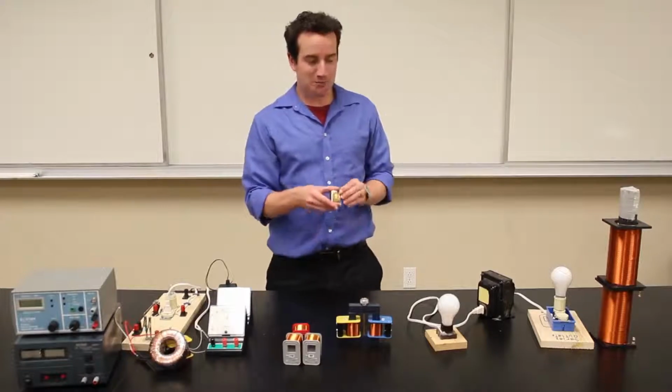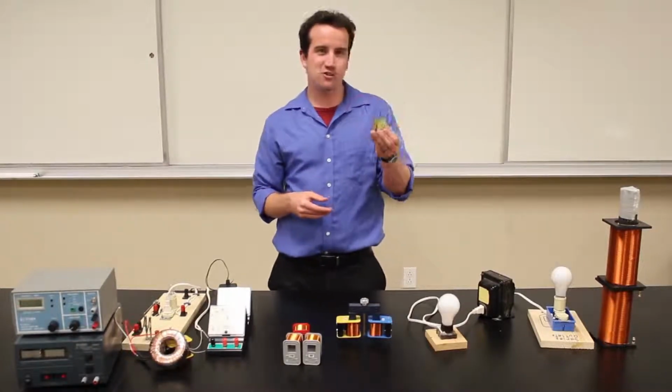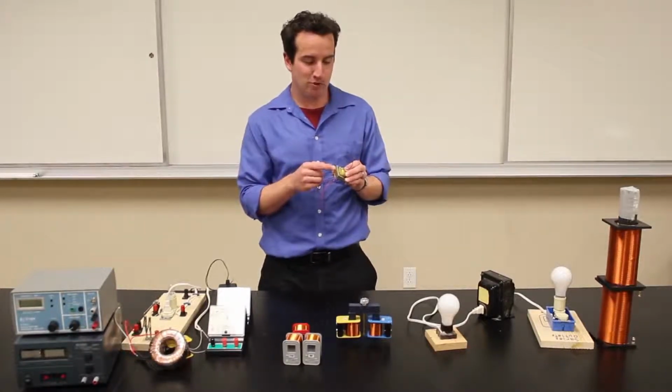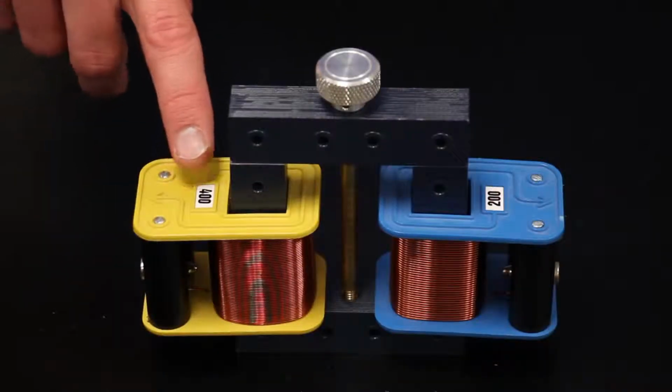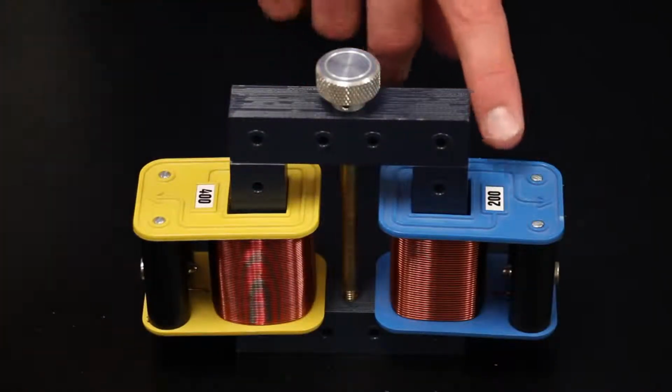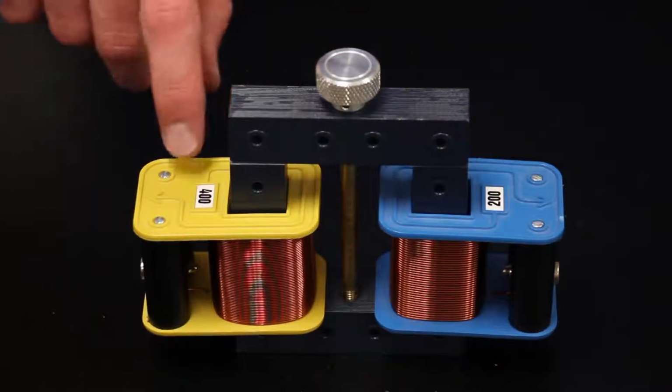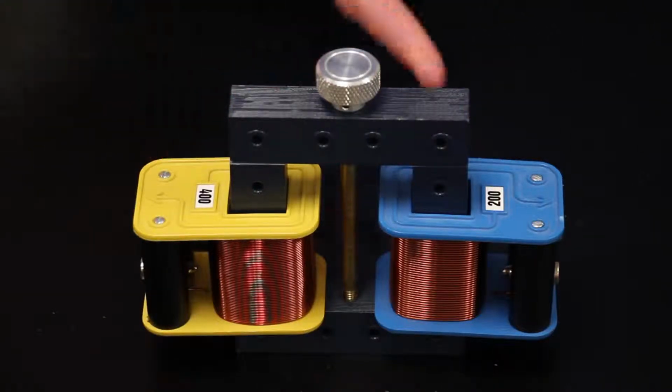A good lab might be to have your students try to figure out the turns ratio of a mystery transformer by measuring the voltages. Remind your students that twice as many turns will have twice the amount of flux through them, and therefore twice the voltage will be generated for the same change in magnetic field.